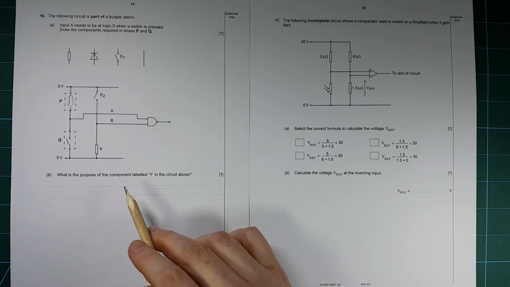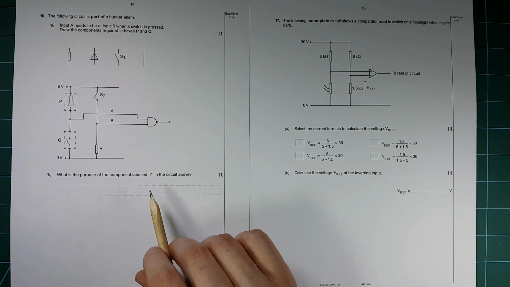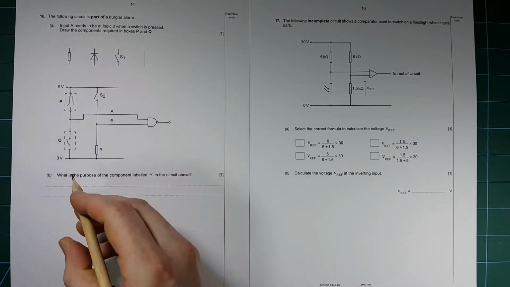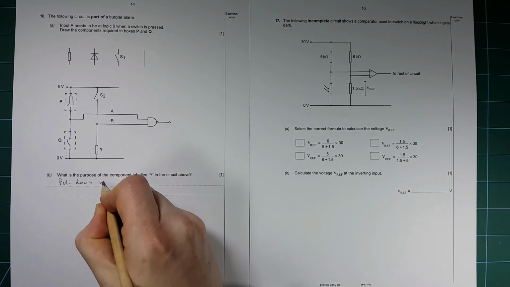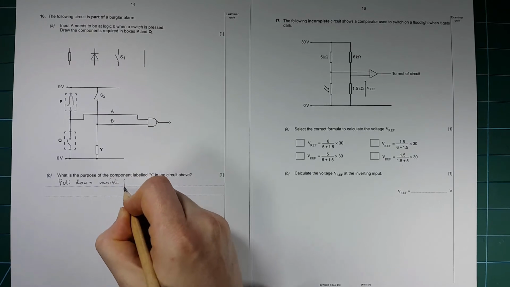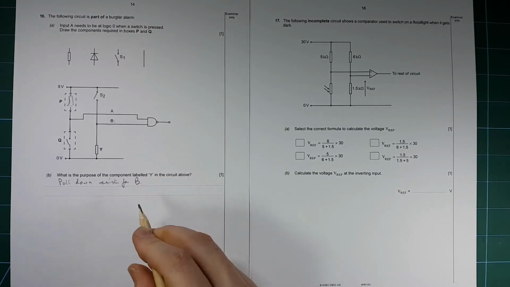What is the purpose of the component labelled Y? So that is pulling B down. So that is a pull down resistor for B. That will be good enough.